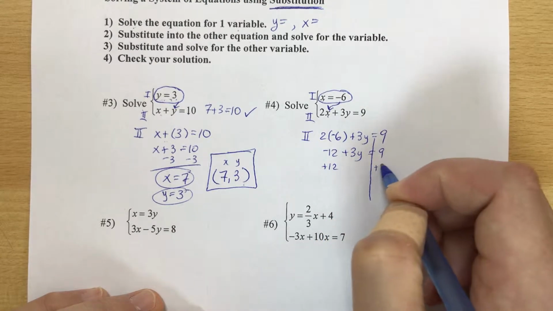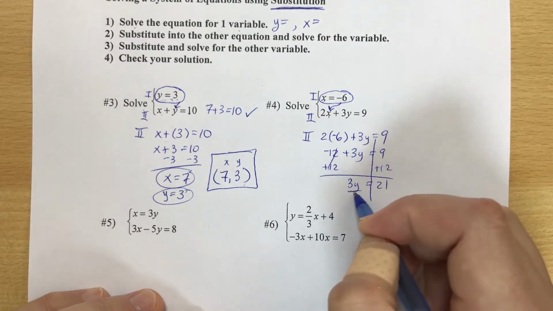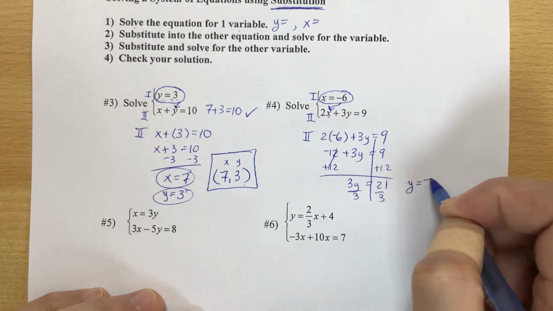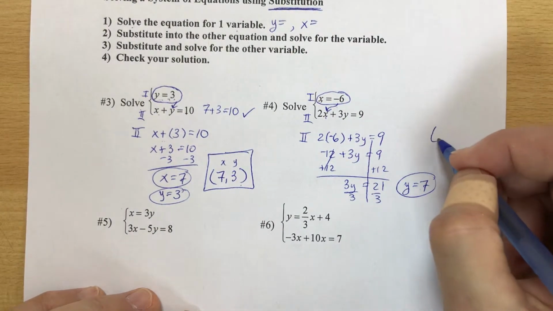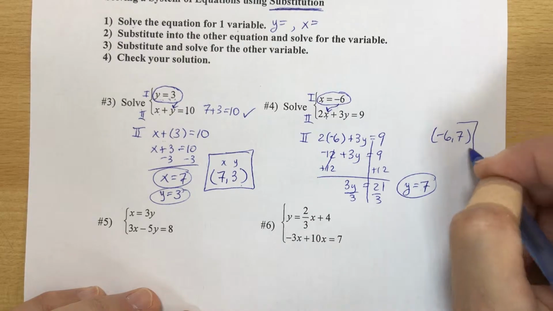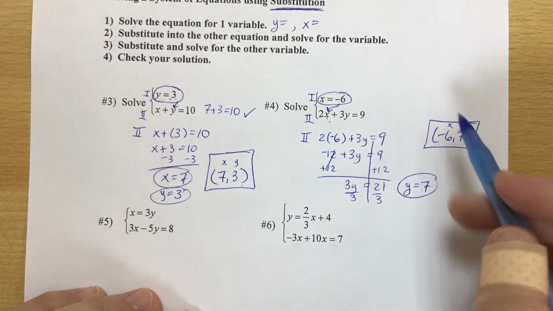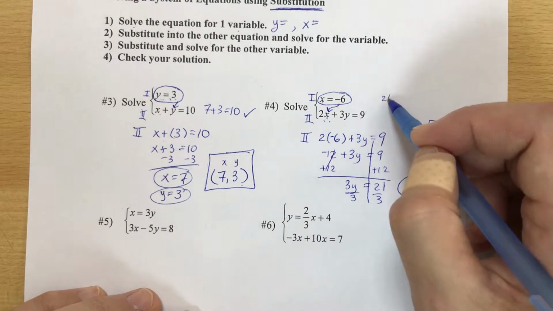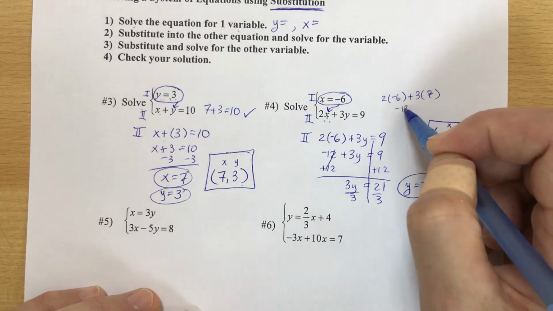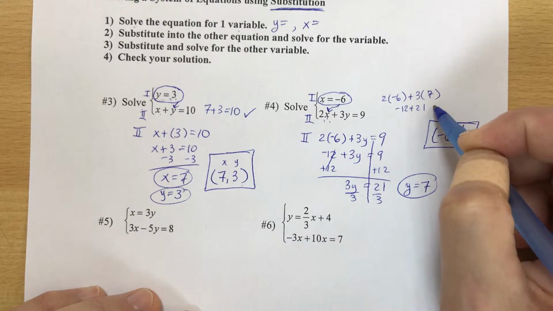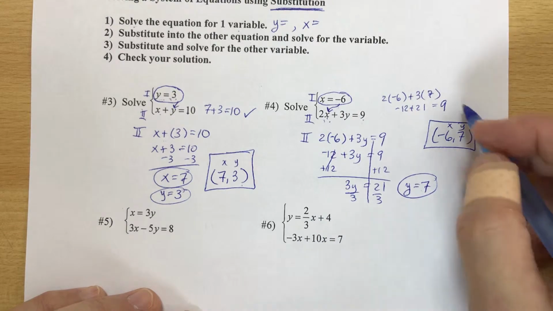That's -12, plus 3y is 9. We'll add 12, and we get 3y is equal to 21. And then we divide by 3. Y is equal to 7. And at this point, we have both variables. The answer is -6 comma 7. But I do want to check. So in the bottom equation, I would do 2 times x plus 3 times y. That's -12 plus 21, and that equals 9, which is the value on the right side. So everything works. Check.